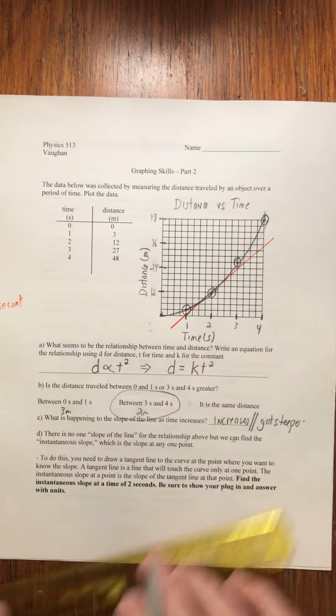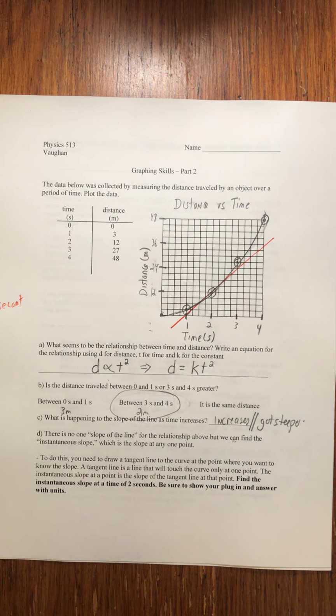I did it with pen just so it showed up nice. I would recommend you do it in pencil. So there you go. There's our tangent line that shows how that graph is changing at that point. So now it says to find that slope.